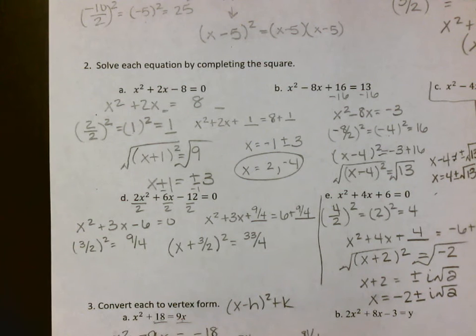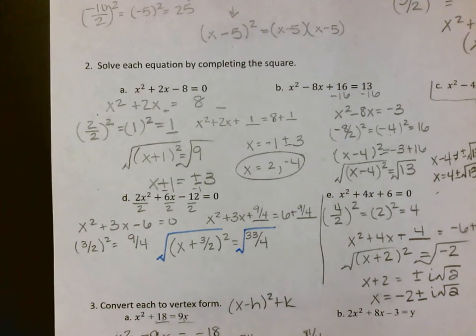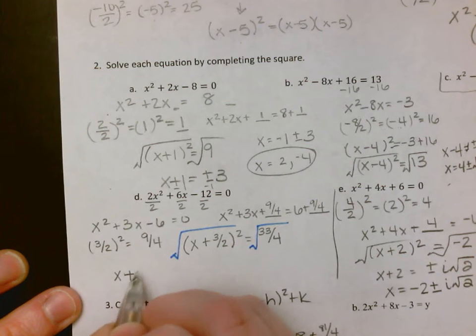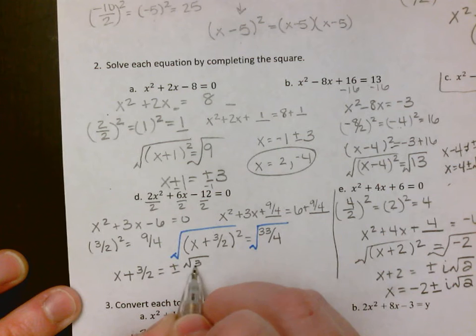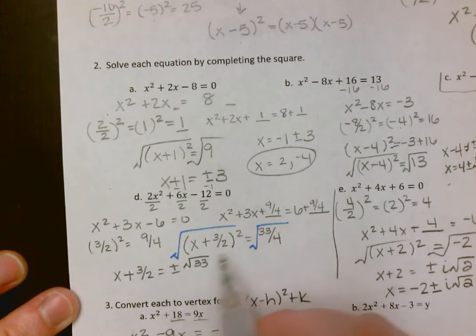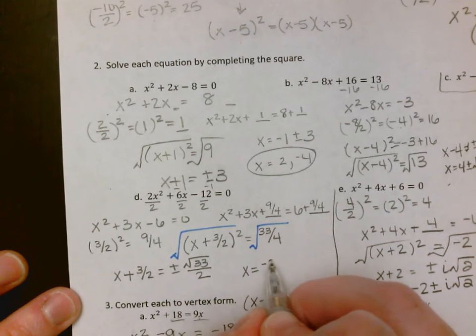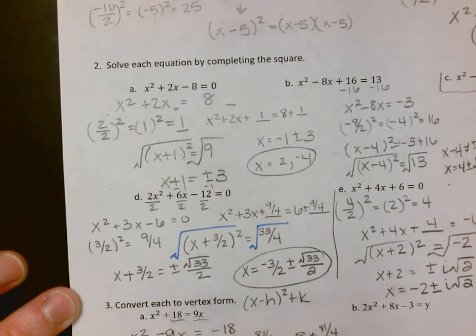So now I'm going to take the square root of both sides. I'm going to get x plus 3 halves equals plus or minus the square root of 33 fourths, because I can take the square root of 33 and get square root of 33. Square root of 4 is 2. So now, for this equation, I'm going to get x equals negative 3 halves plus or minus the square root of 33 over 2, and just be done with my math there.